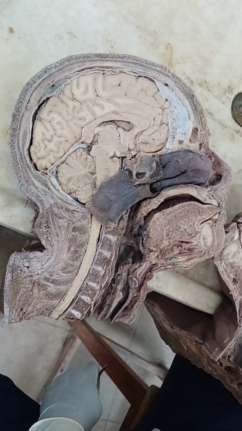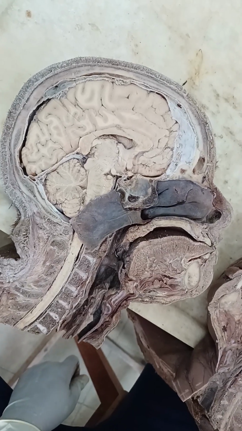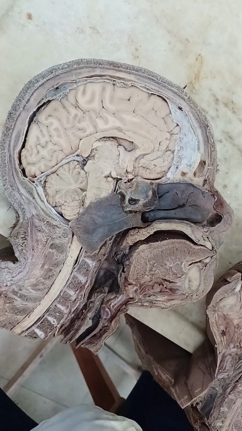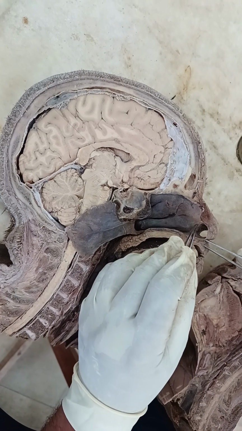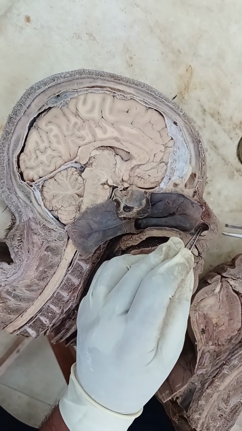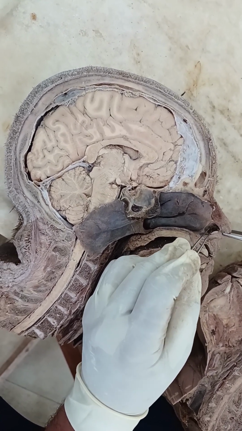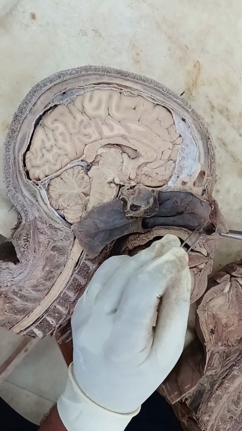Basically the lateral wall of the nose is divided into three parts. This is the mucocutaneous junction between the atrium and vestibule. This is the vestibule, and these are the vibrissae, the hairs inside the lateral wall of the nose.